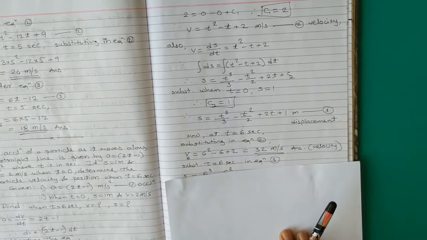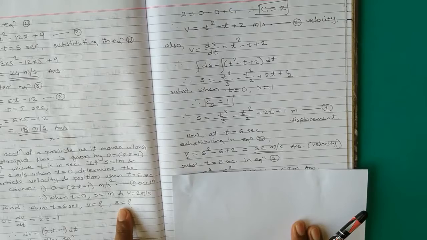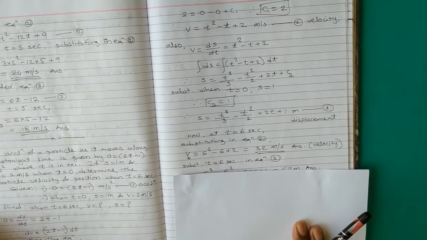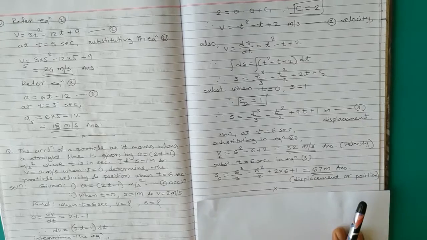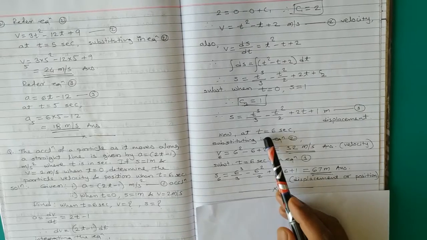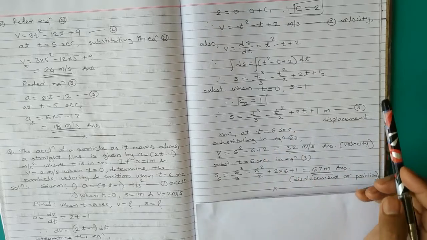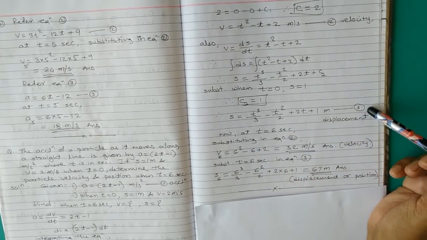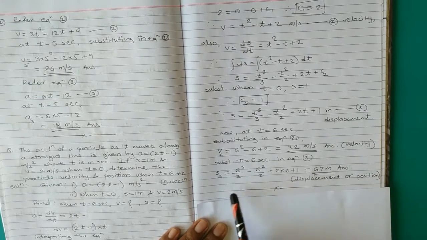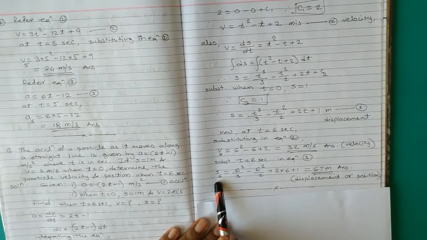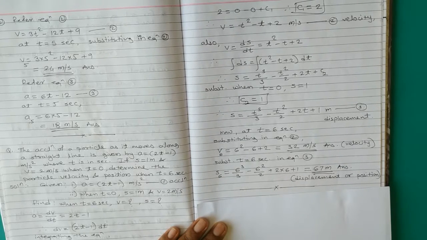Our target is to find out what the velocity and the displacement were at t equals 6 seconds. That was our aim. As you have guessed, we have to substitute the value t equals 6 seconds in equation number 2 and in equation number 3, so that we have the required velocity and displacement, and those are going to be the answers of the question.